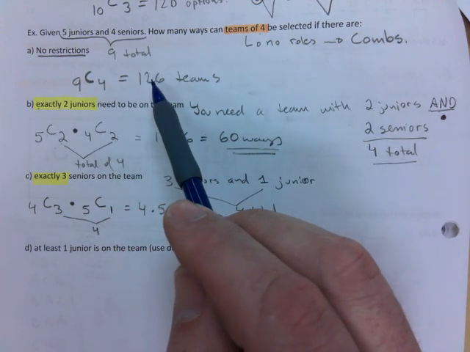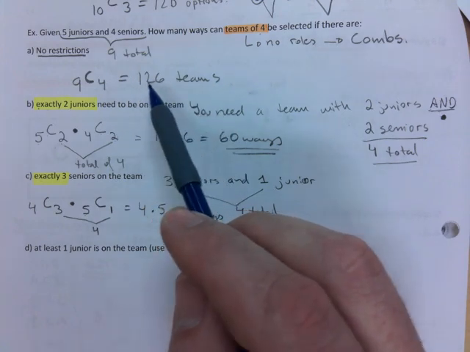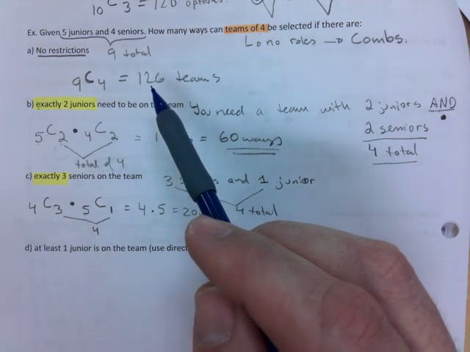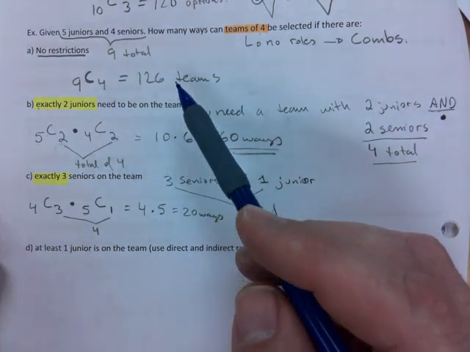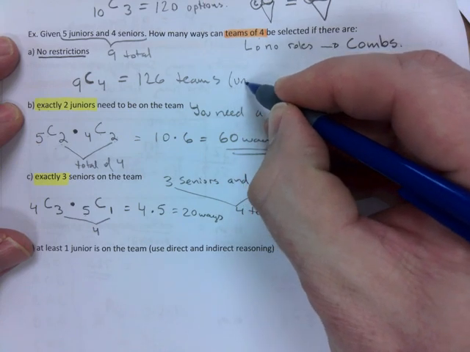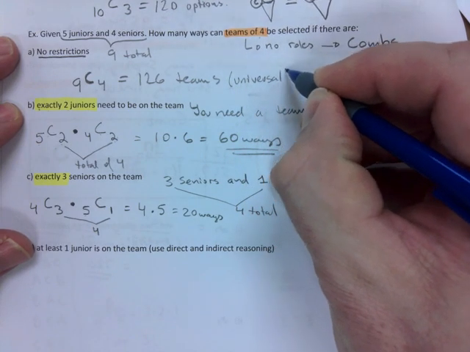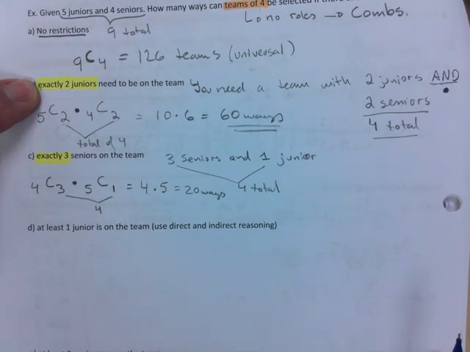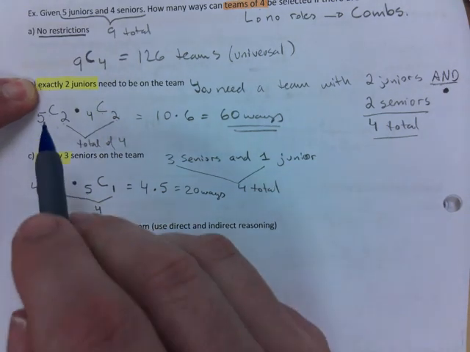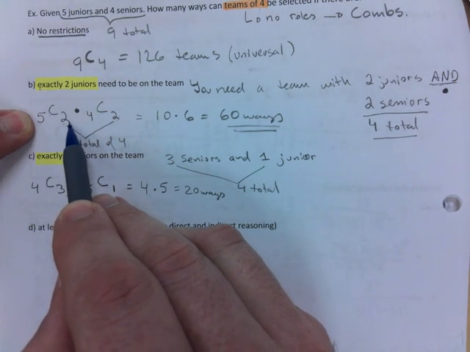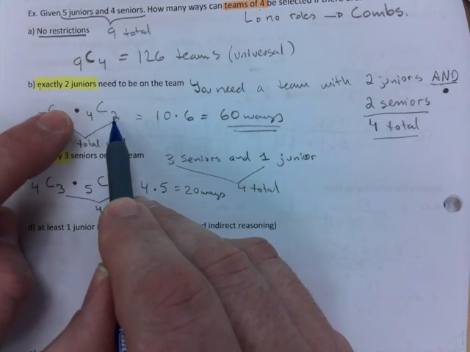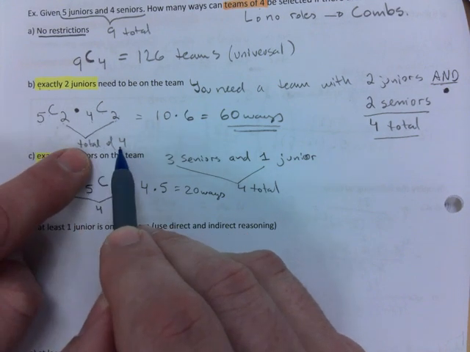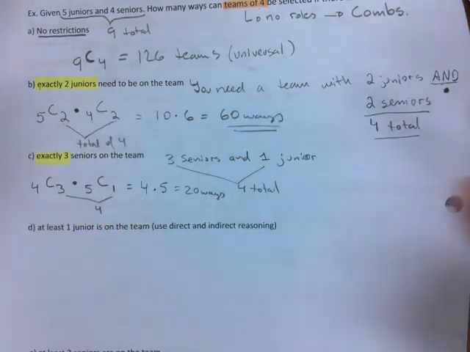So no restriction, right? There's 126 possible teams that can be made with no restrictions. You don't care if it's all juniors, all seniors. If it's a mix, it has everything in it. That's called the universal set, which you can remember from chapter 3. And then we're given some restrictions. You have to have an exact number of 2 juniors. So from the 5, we chose 2. And from the 4 seniors, we chose 2 to make our team of 4. Remember that. And you have to have your total of 9. Team of 4, but 5 and 4 still adds up to 9.